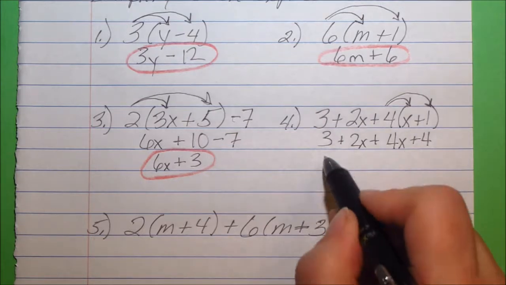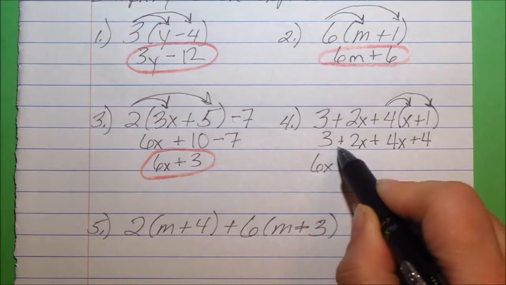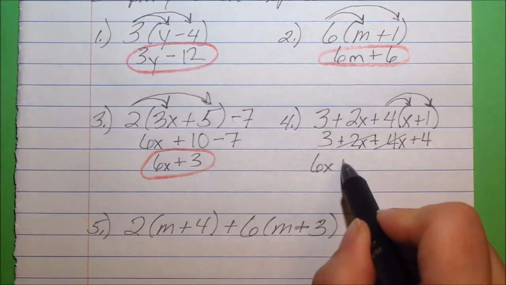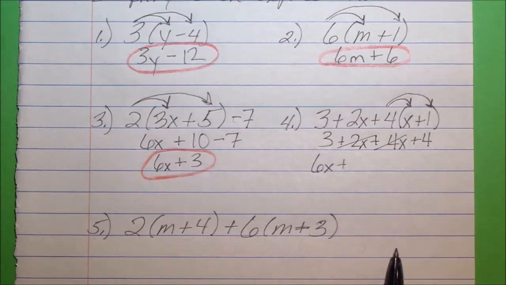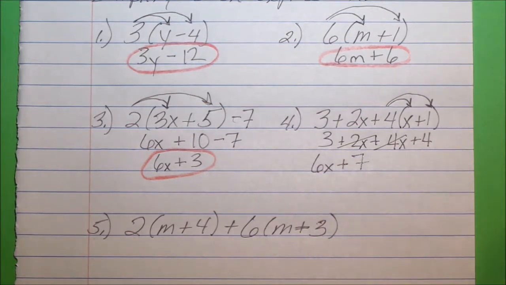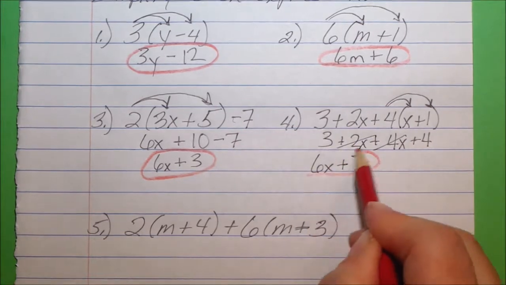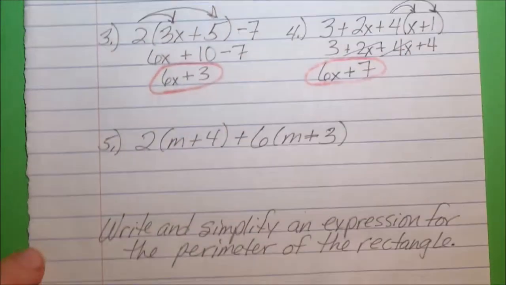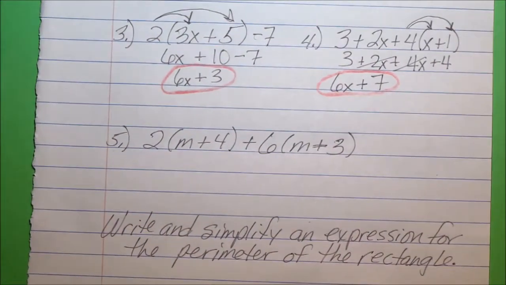So 2 plus 4 is 6, 6x. And I'll cross those out to remember I've taken care of those. Next, I have a 3 plus a 4, which is a 7. 6x and 7 are not like terms, so that's as far as I can simplify it. Okay? All right. Number 5.